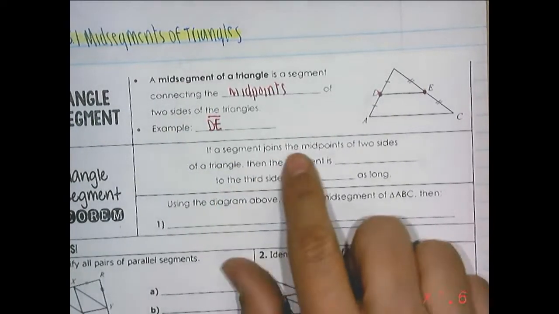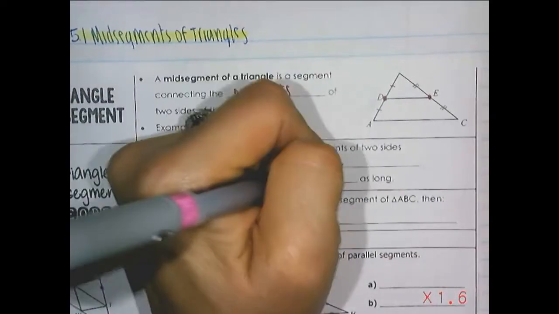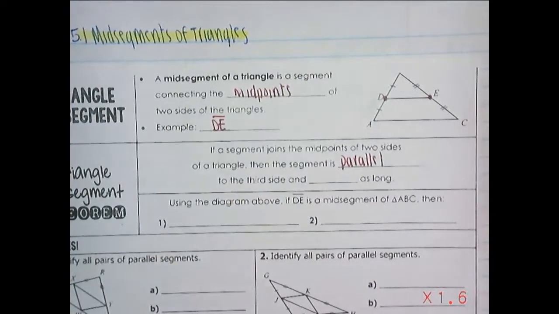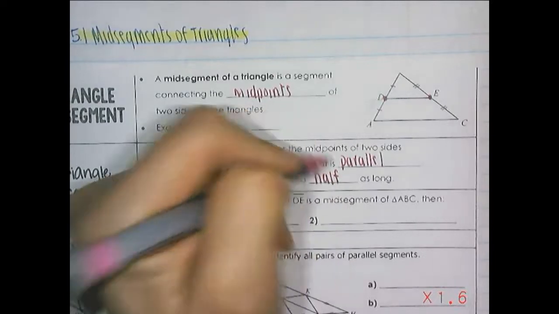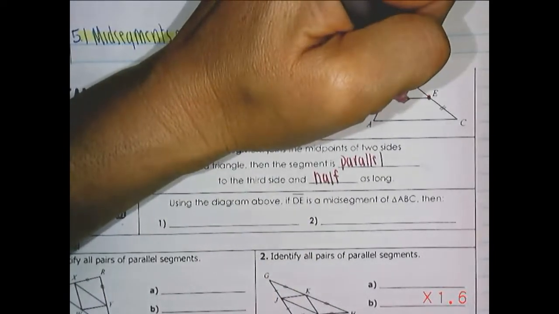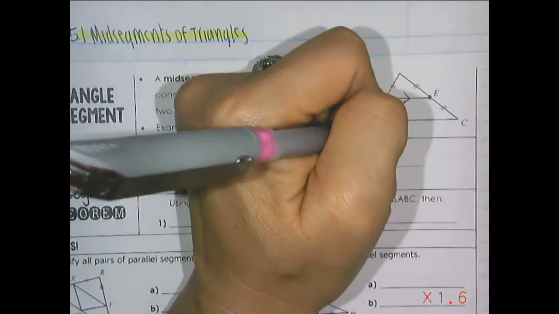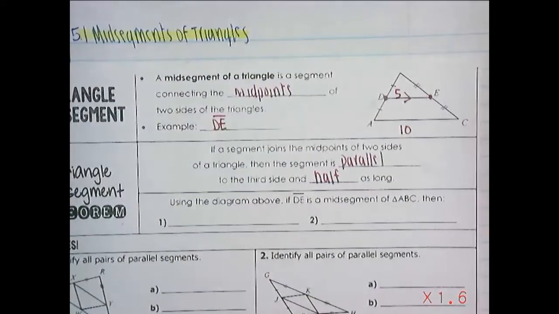If a segment joins the midpoints of two sides of a triangle, then the segment is parallel to the third side and half as long. So you want to remember that it's parallel and it's half as long. So if I know that this is 10, then I know that the length of the mid-segment is 5.